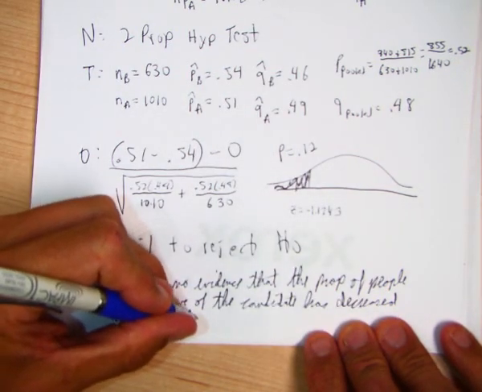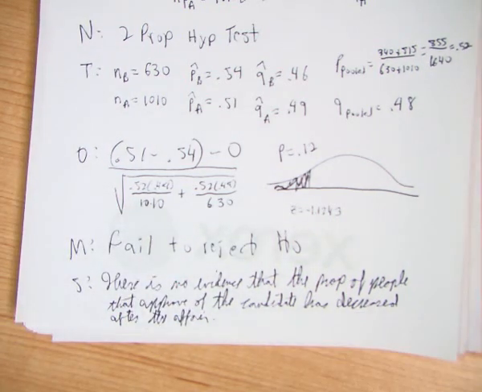Okay. And then we don't have to do the second part, because it said if you concluded there was a difference, we would estimate that difference. Well, we did not conclude there's a difference. We said there's no evidence of a difference, so we do not have to do the second part. So at this point, we're done with the problem.